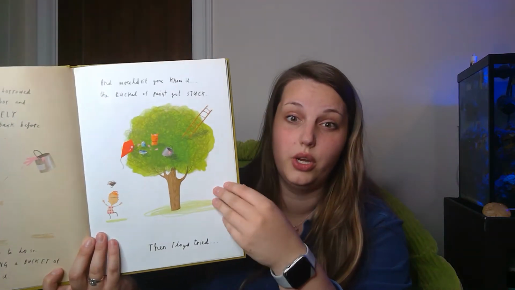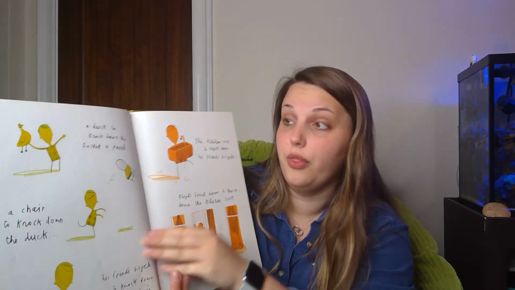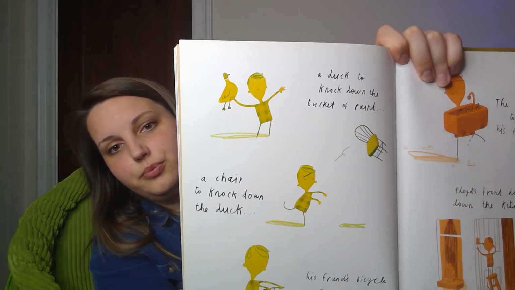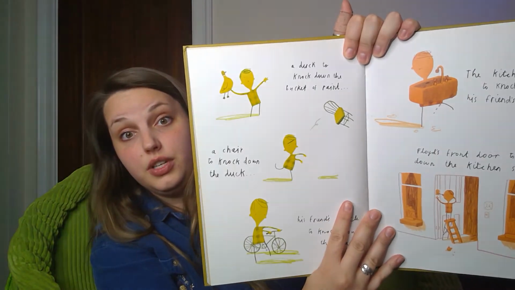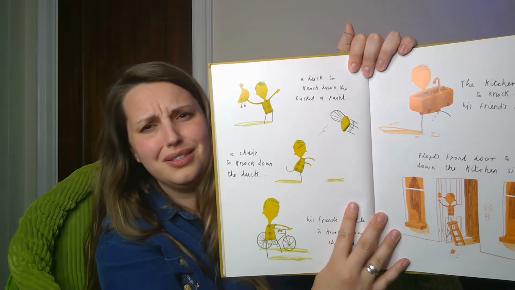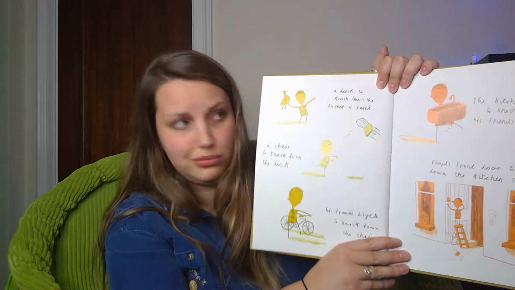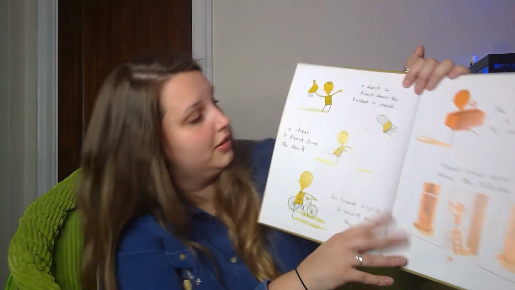And wouldn't you know it, the bucket of paint got stuck. Then Floyd tried, oh no, what's it gonna dry? A duck to knock down the bucket of paint. He tried a duck. I don't think that worked. A chair to knock down the duck. Are these normal things we see being thrown up into trees? Not that I've ever seen.